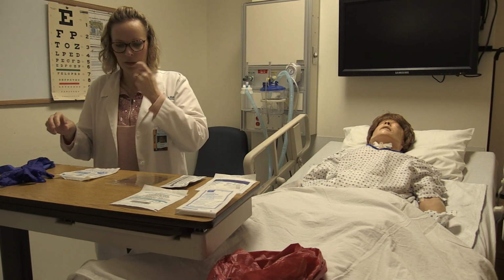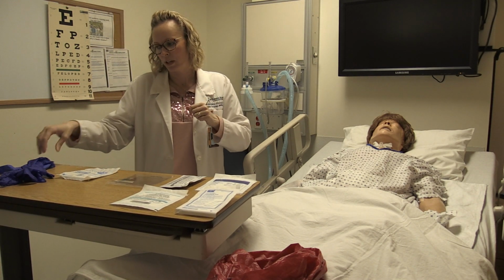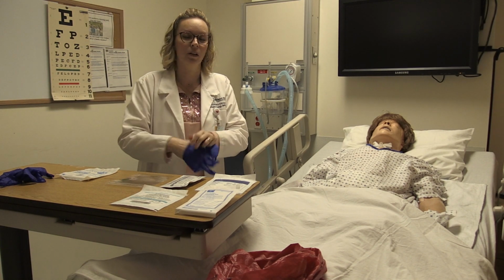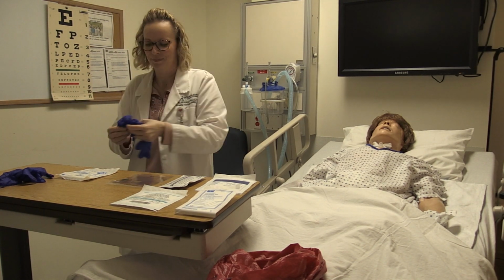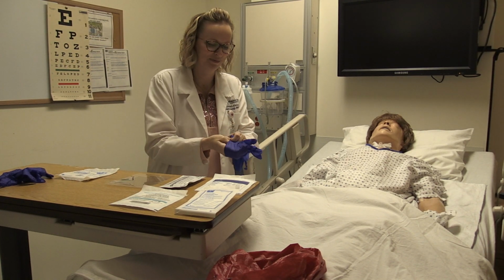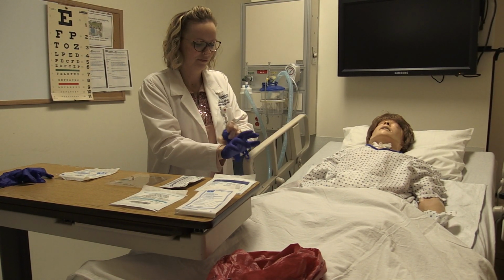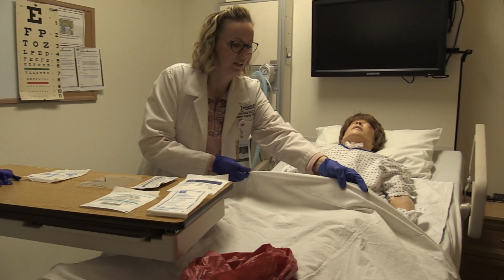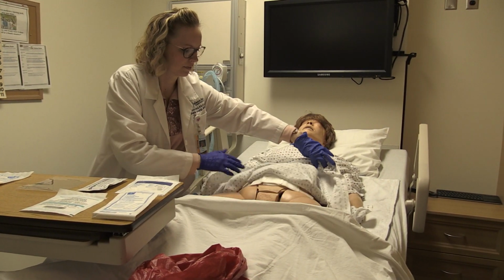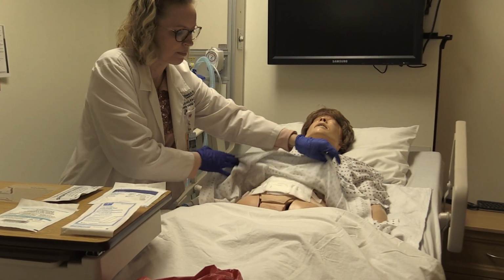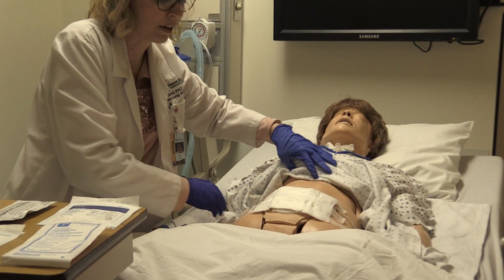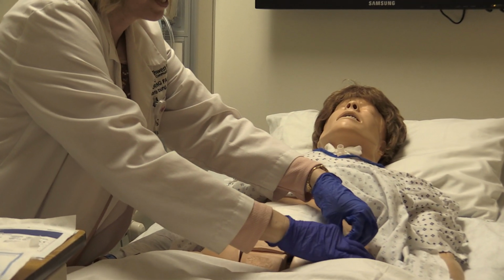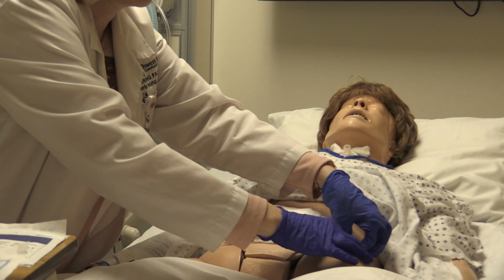So the first thing I want to do is take off the old dressing. So I'm going to put on clean gloves. Let me wash my hands. And then I'm going to put on clean gloves. Cover up the patient as much as you can, but still allow for room for you to work. All right, you're going to remove the tape using counter traction.